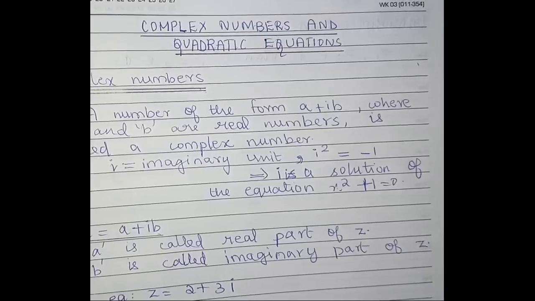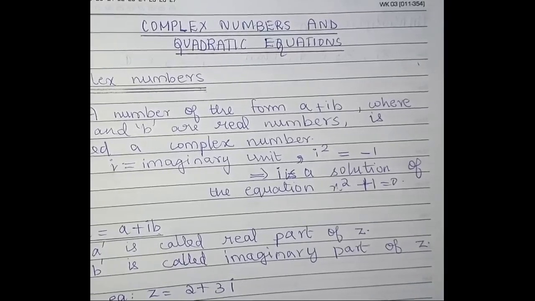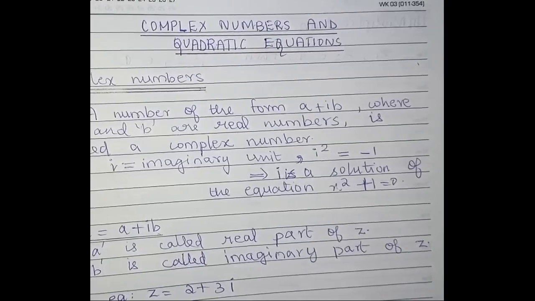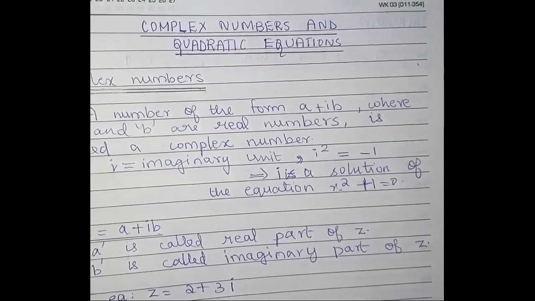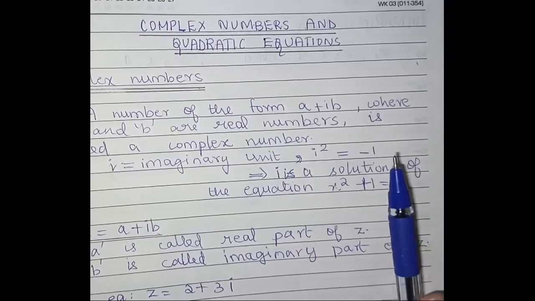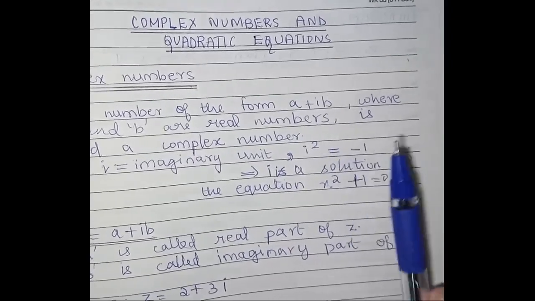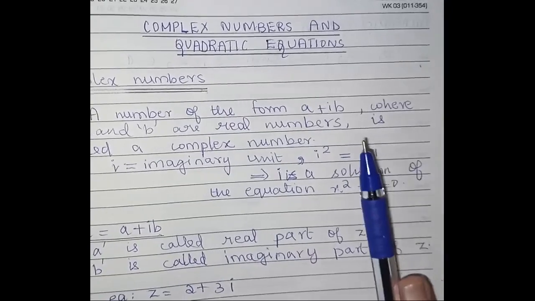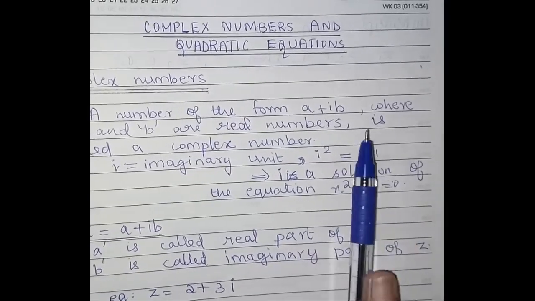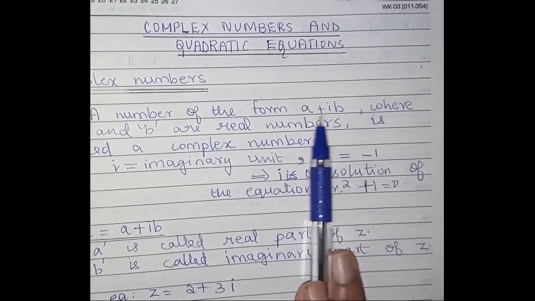So welcome all. Today we'll go for the discussion of the unit complex numbers and quadratic equations under your class 11th CBSE syllabus. Okay. So first we'll start with the discussion of complex numbers. So any number of the form a plus ib where a and b are real numbers is called a complex number. So they're giving a stress on the form a plus ib.